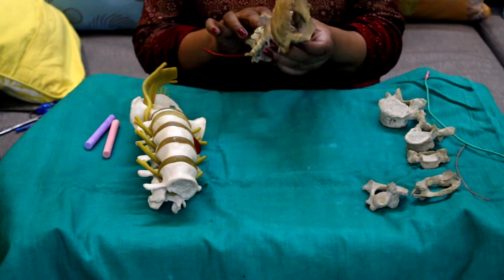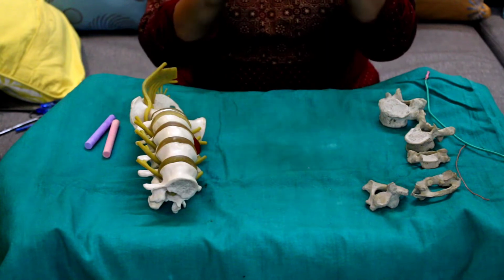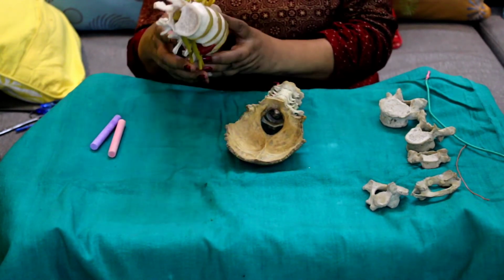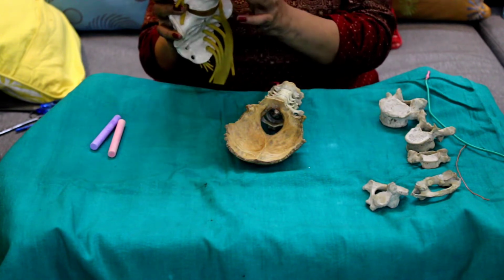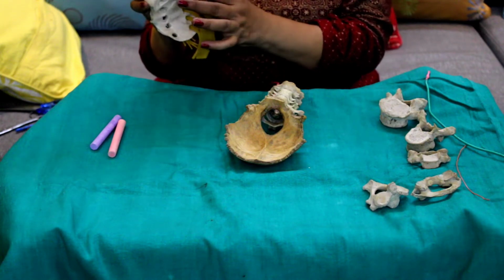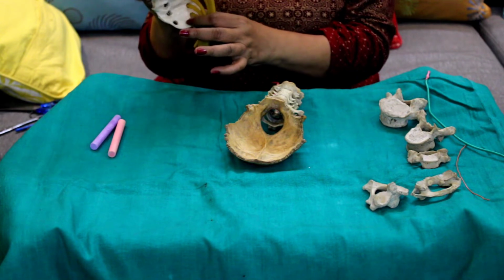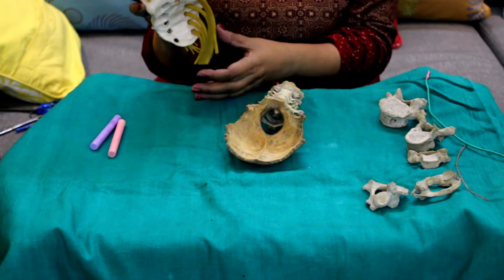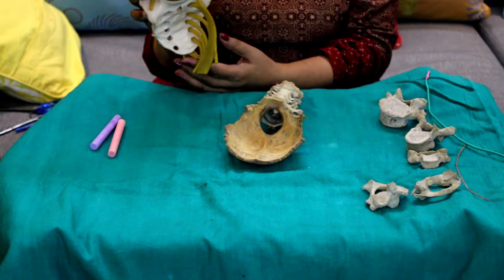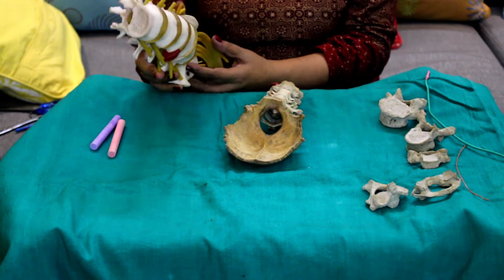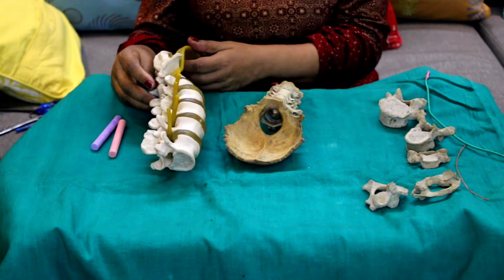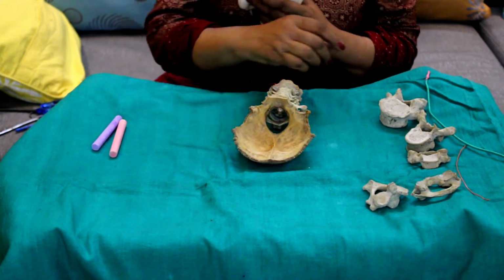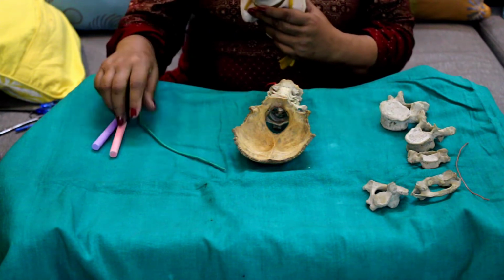of which there are 7 cervical vertebrae, 12 thoracic vertebrae, and you will see there are 5 lumbar vertebrae, and next the 5 sacral vertebrae fuse to form the sacrum, and lower to the sacrum there is the coccyx. So altogether there are 26 vertebrae, and in between the vertebrae there lies a disc.